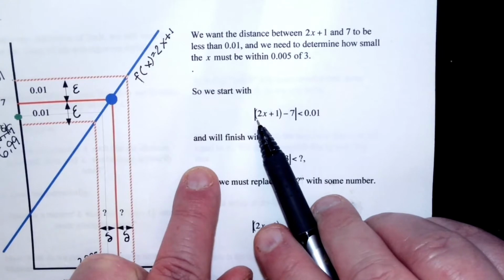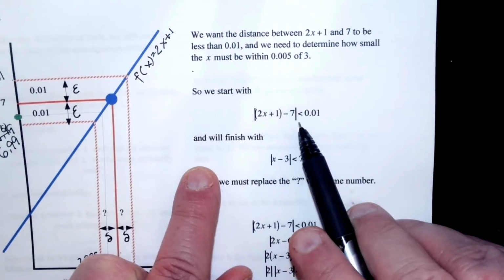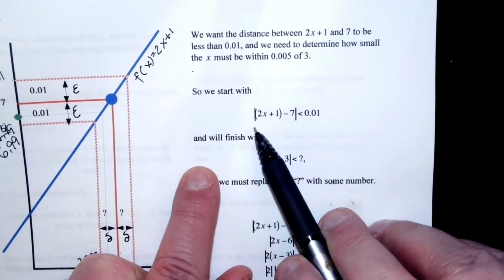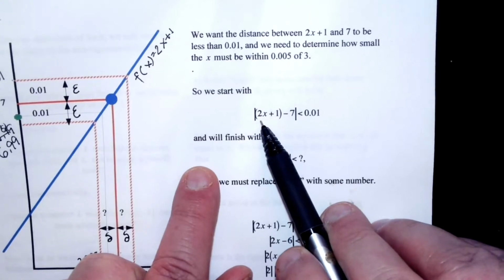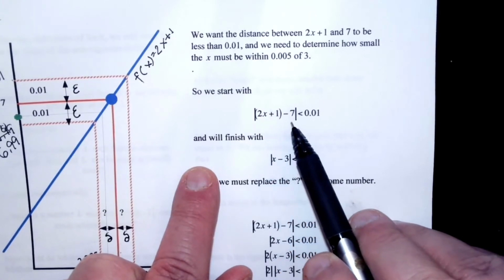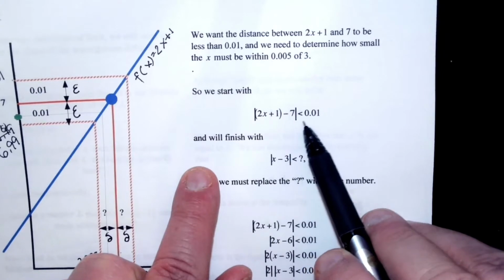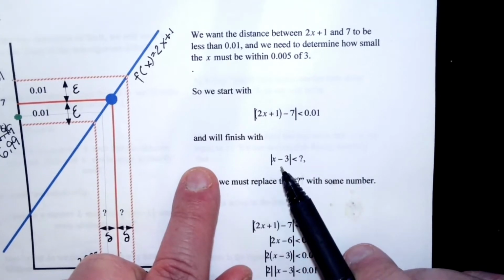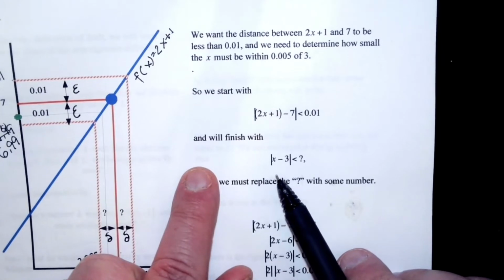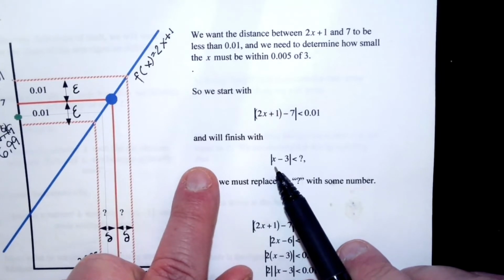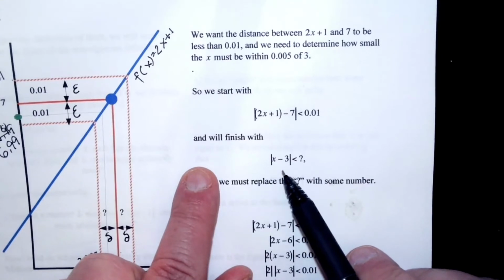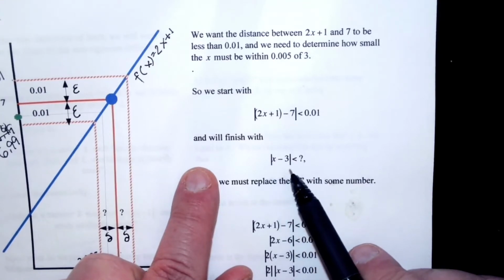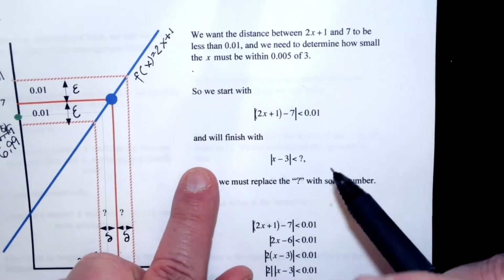In absolute values, I've got 2x plus 1 minus 7. Now again, what this is saying is the distance between 2x plus 1 and 7. Remember, we wanted that to be less than 0.01. And so the second part was to figure out how close x had to be to 3. So in other words, the distance between x and 3 has to be how small.